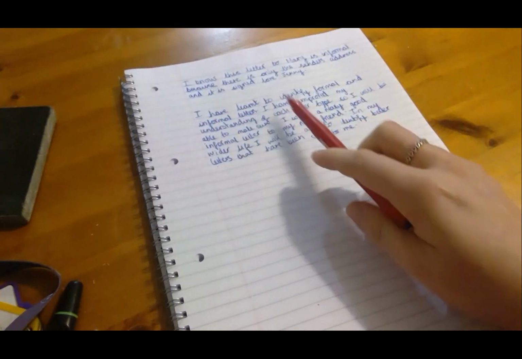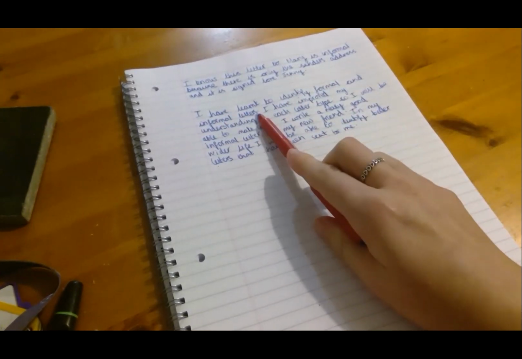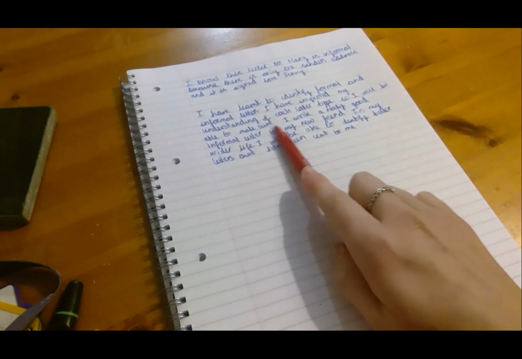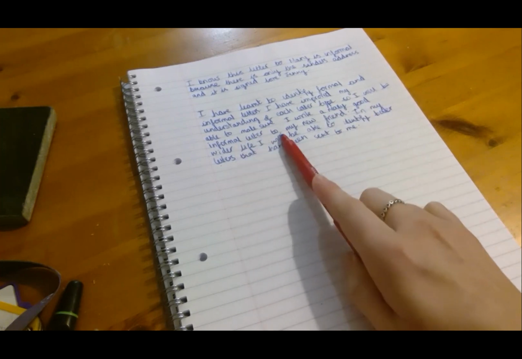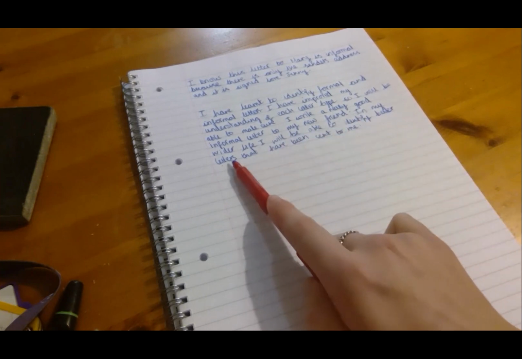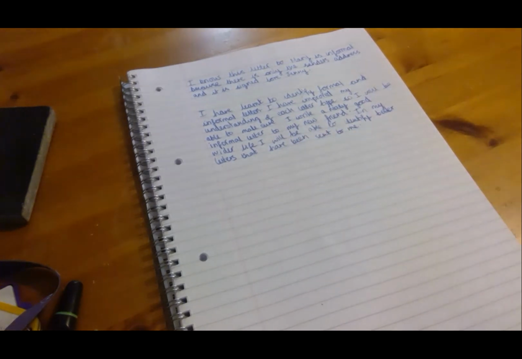Super. So there's my reflection. I've written, I have learned to identify formal and informal letters. I have improved my understanding of each letter type, so I will be able to make sure I write a really good informal letter to my new friend. In my wider life, I will be able to identify better letters that have been sent to me. So now you can pause the video and have a go at either saying your reflection, or you can write it down if you're feeling super brilliant, or if you've got an adult around, they could write it down for you.